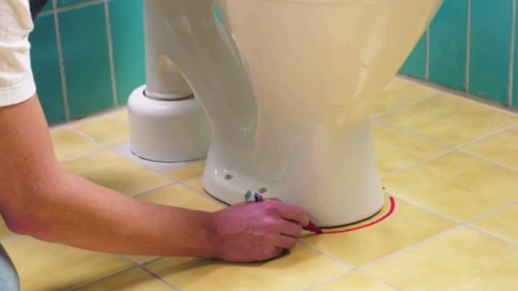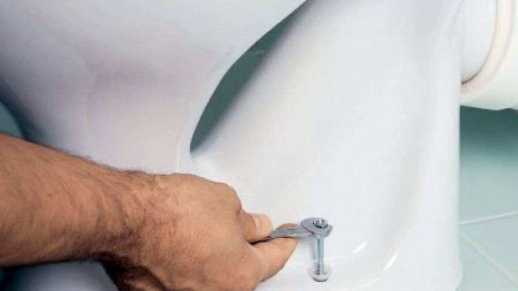Fixing a loose toilet on a concrete floor is similar to fixing it on a wooden floor. Remove the toilet. Follow the same steps as for a wooden floor. Inspect the flange. Check the flange and replace it if necessary. Secure the flange. Use epoxy or concrete anchors to secure the flange to the floor. Reinstall the toilet. Place the toilet back on the flange and tighten the bolts. Reconnect the water supply and tank.